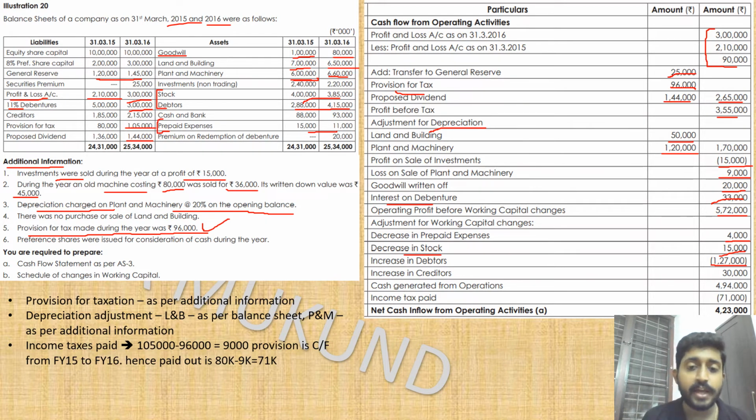An increase is a cash outflow, which means we have to reduce the increase in the debtors. Next, we go to the current liabilities. There is only one item, which is creditors. Creditors has gone up, which is good for the cash flow, because more payment is pending to the supplier, which means we have retained more cash. So we add the increase in creditors. Then we get the cash generated from operations.